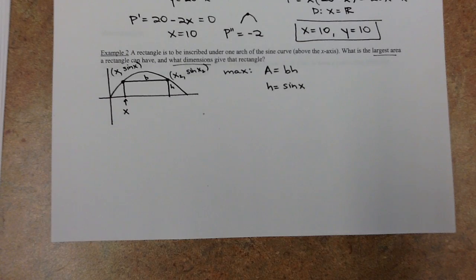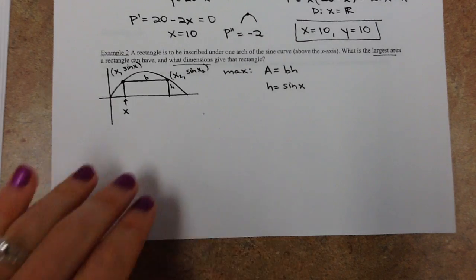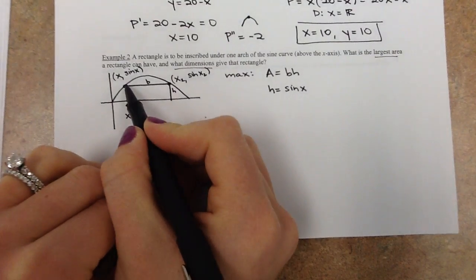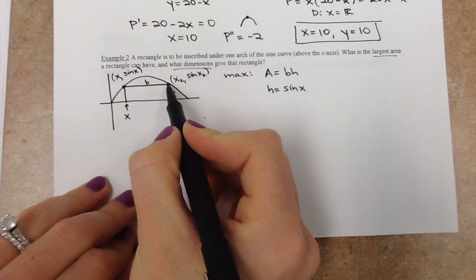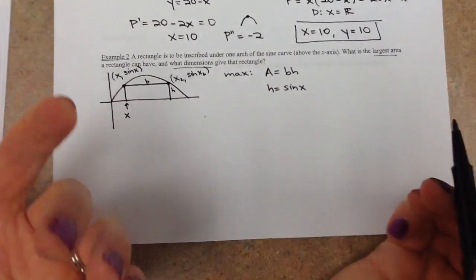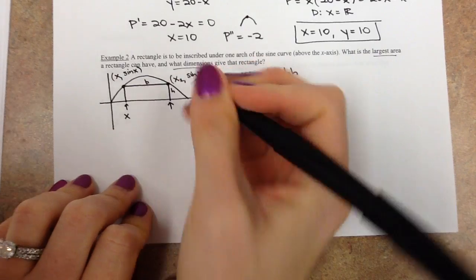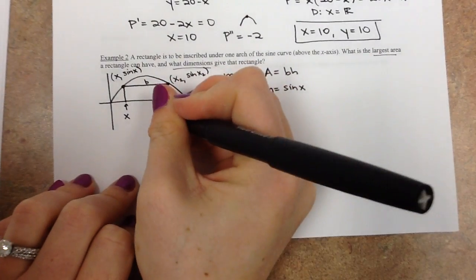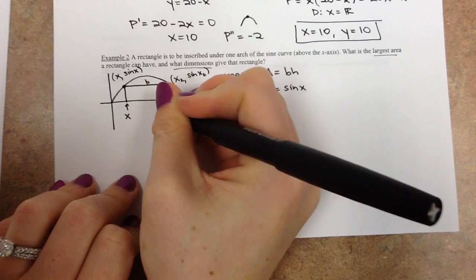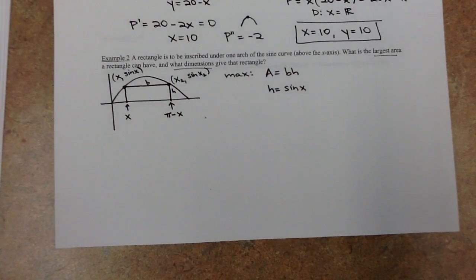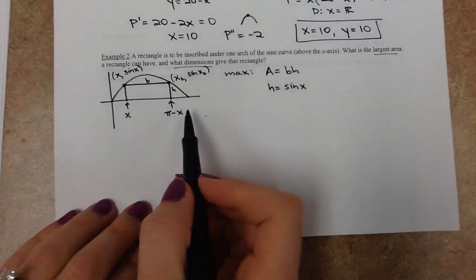Okay, so now here is the part that's a little bit weird, and this all has to do with the sine curve and some of the properties that we know. If this point and this point have the same y value, which they do because it's a rectangle, this x value right here is going to be pi minus x. This one's a little bit trickier. It would be pretty difficult for you to come up with this on your own, but we're doing it together, so we can talk about it once we get it set up.